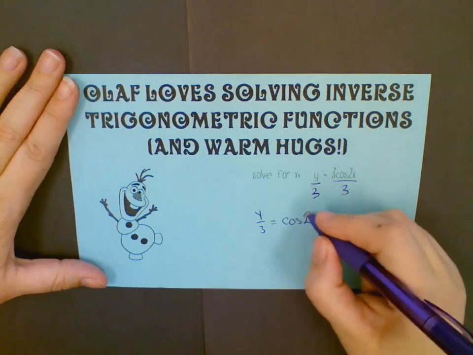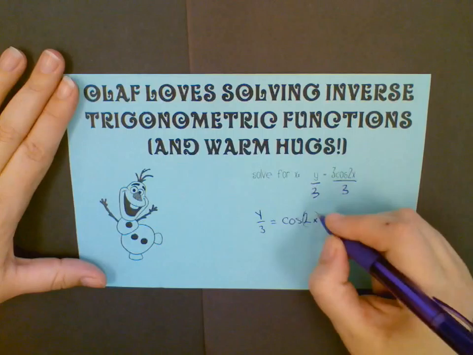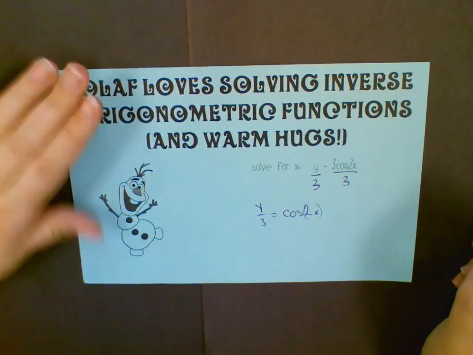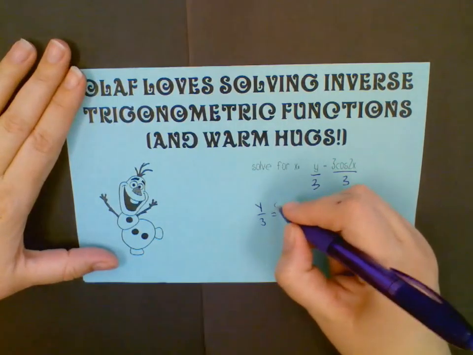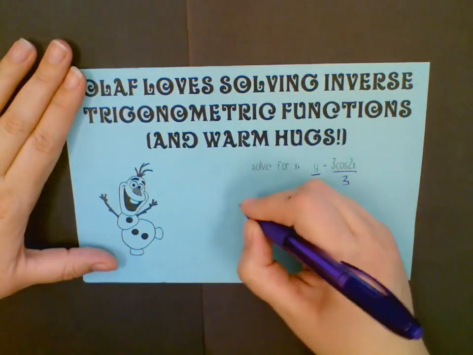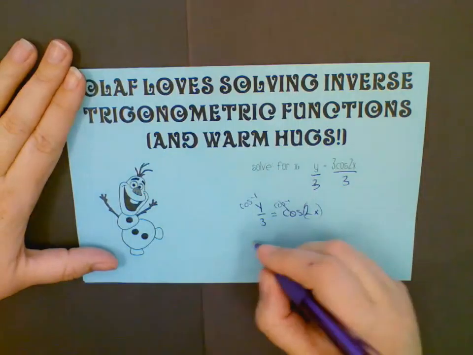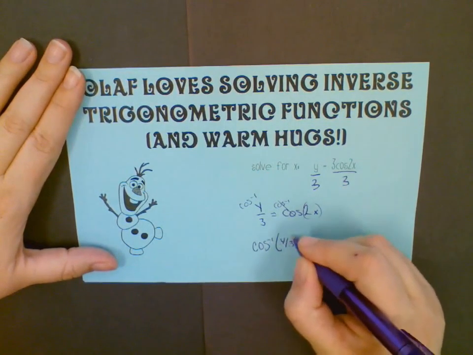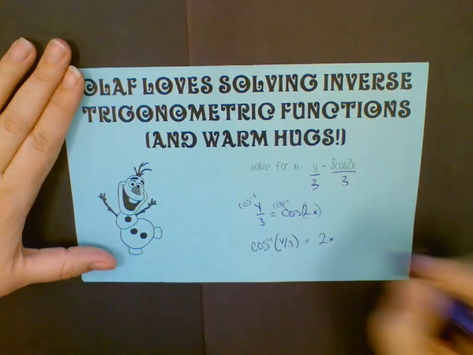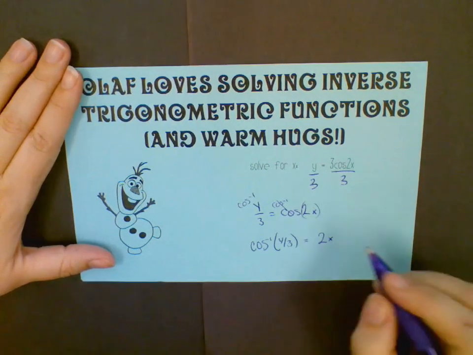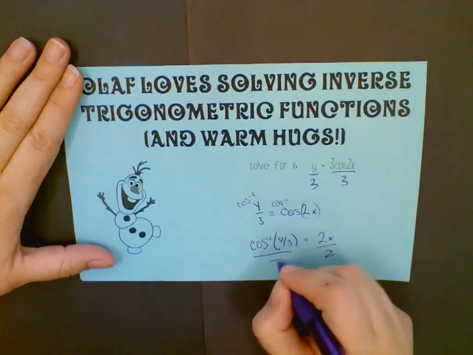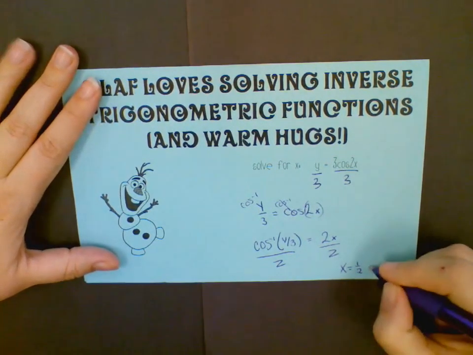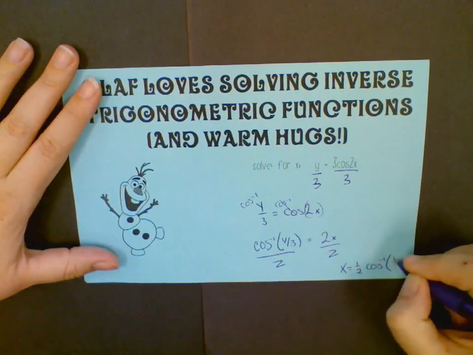So since that cosine of 2x, the 2 is inside the cosine, we can't divide by 2, we have to get rid of the cosine first. So we would take the cosine inverse of both sides to cancel that. Then we'd have the cosine inverse of y over 3 equals 2x. And then to get rid of the 2, we would divide by 2. So finally, we got that x equals 1/2 cosine inverse of y over 3.